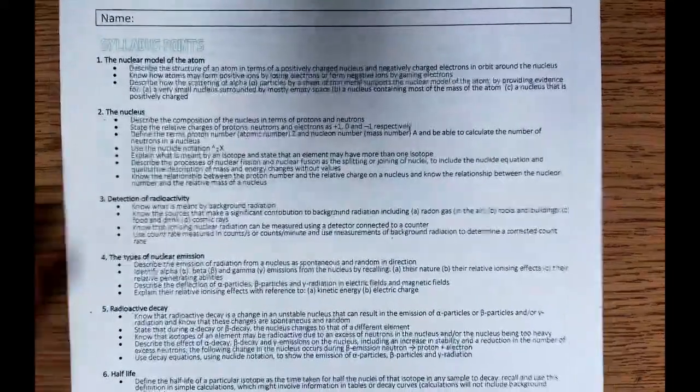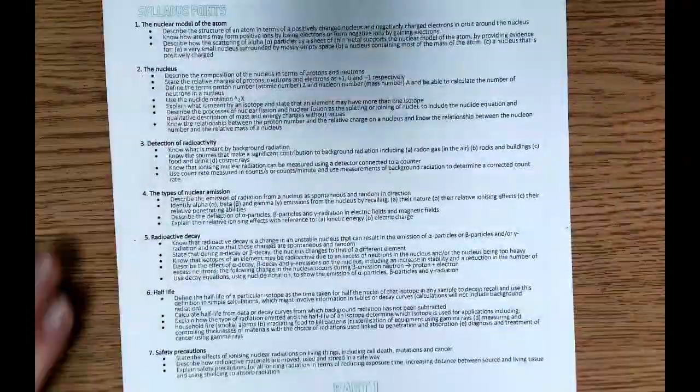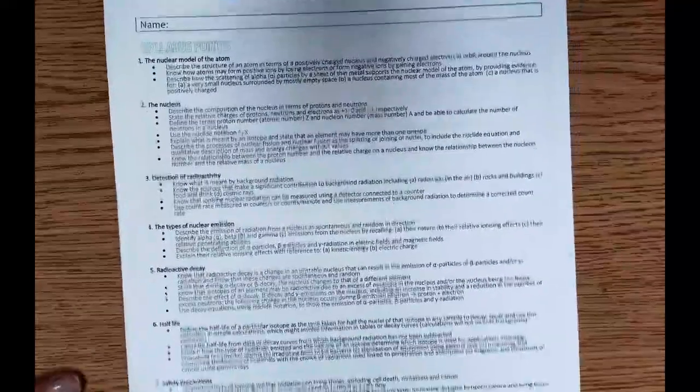So the first page was just your list of syllabus points, so you know what you need to be able to do, so that's always a good thing to refer back to. So part 1 was about the nuclear model of the atom.